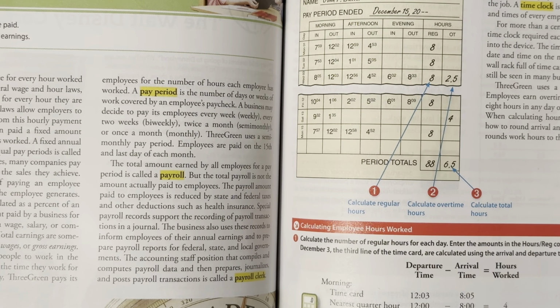And then the term payroll. This is the total amount earned by all employees for a pay period. So that would be your payroll amount. Adding up all the employees' pay for one period is called the payroll. That's why we call it payroll. There are payroll accountants, and there's HR that handles payroll, and they say we need to put you on the payroll. That's the total amount earned by all the employees for a certain amount of time.